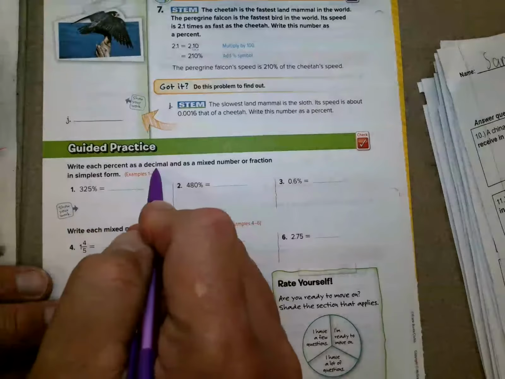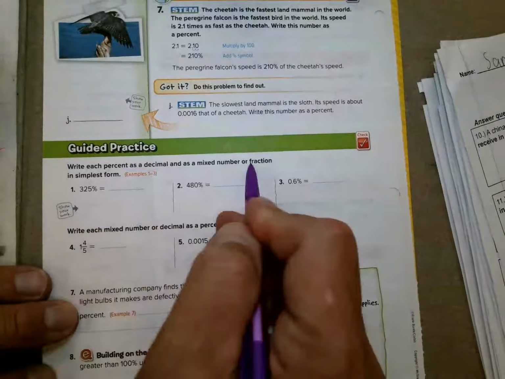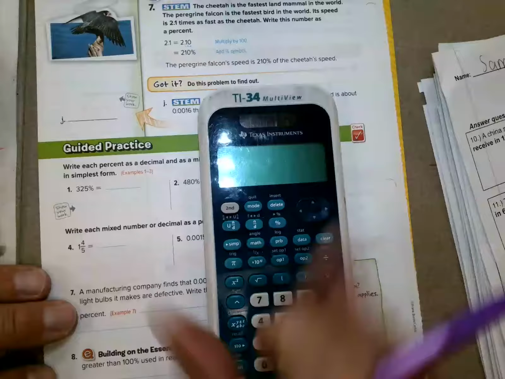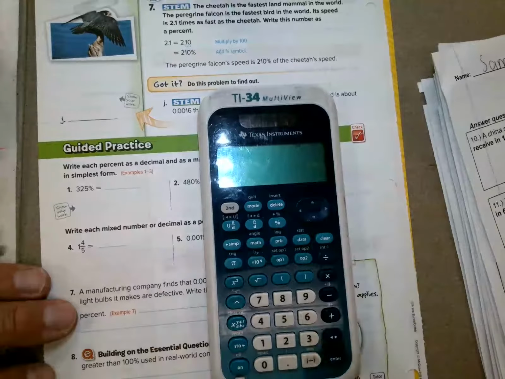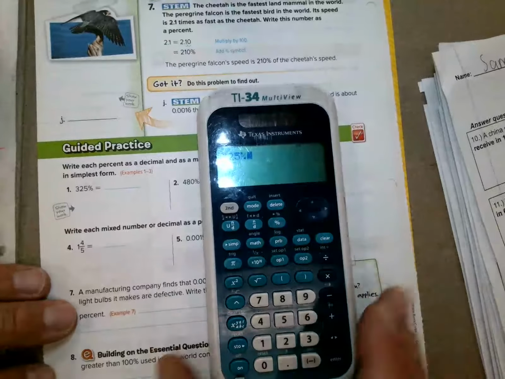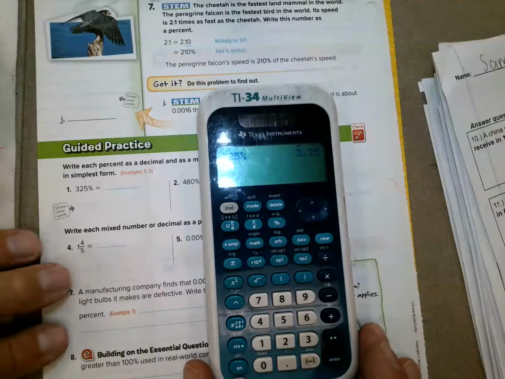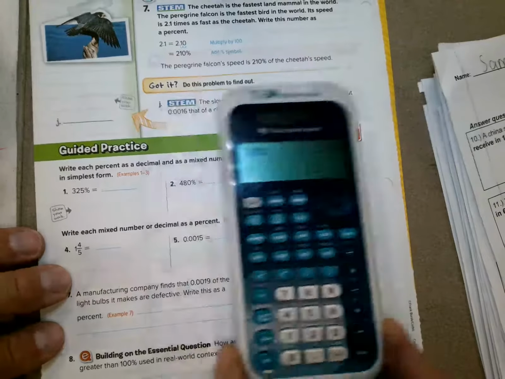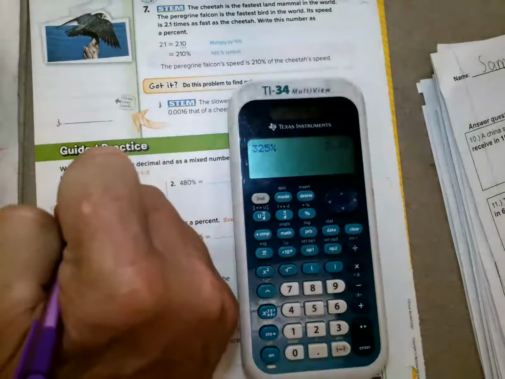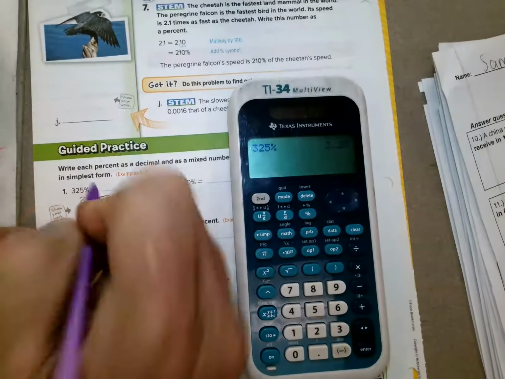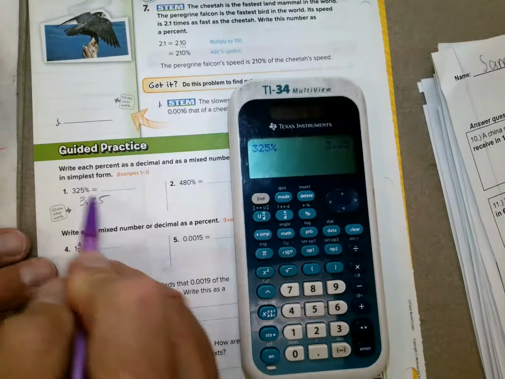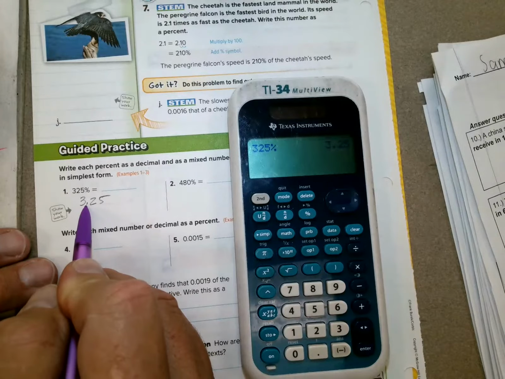Write each percent as a decimal and as a mixed number or fraction. Okay, so let's jump right onto this calculator and enter it in. 325%. If I want to change that to a decimal, remember I taught you just to hit the equal button, and there it is. So it equals 3 and 25 hundredths, right? All we did was move that decimal point 2 places to the left.